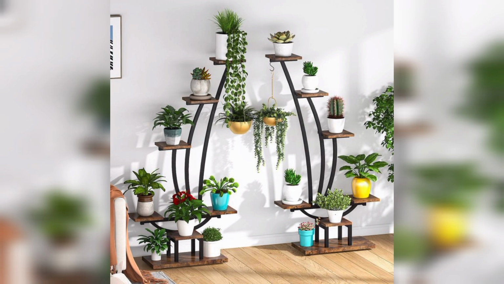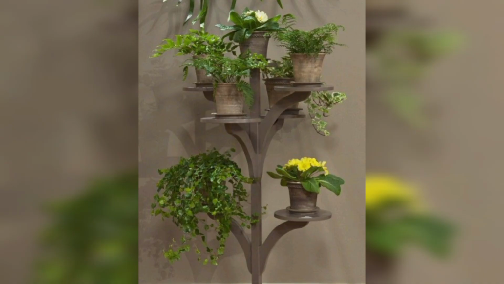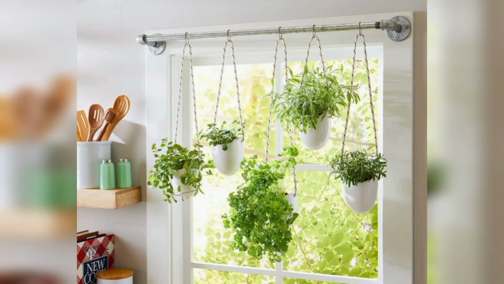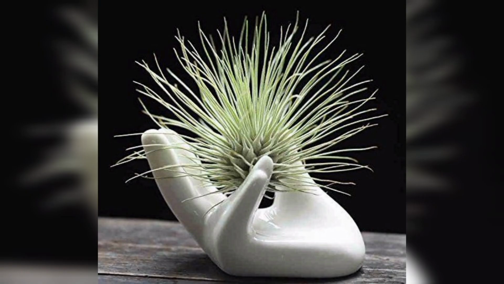Plant ladder. Repurpose an old ladder as a plant stand. Place pots on each step, starting with smaller plants at the top and larger ones at the bottom.